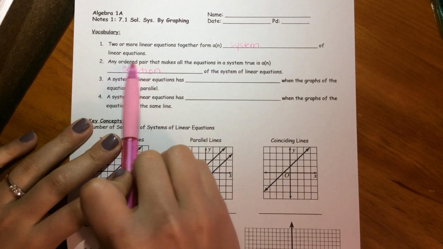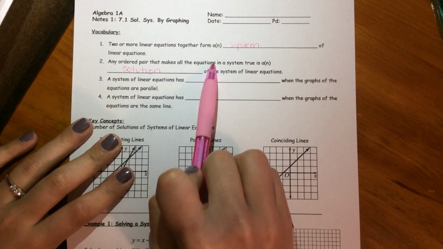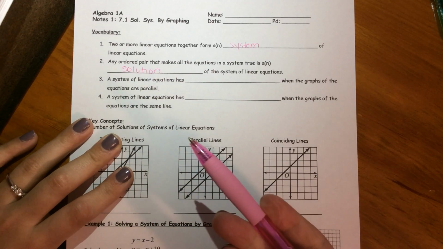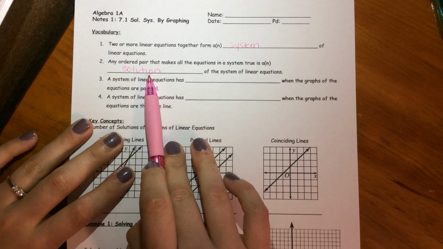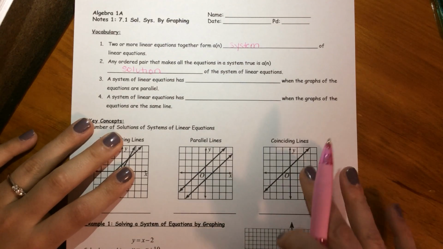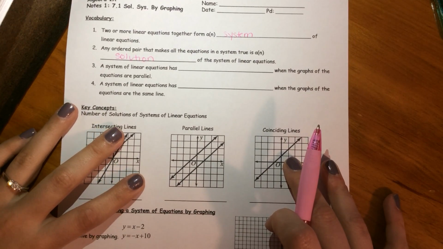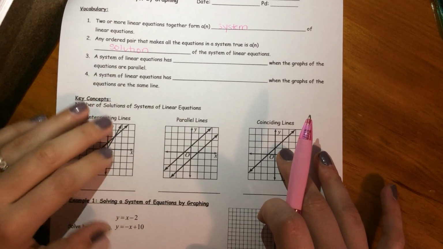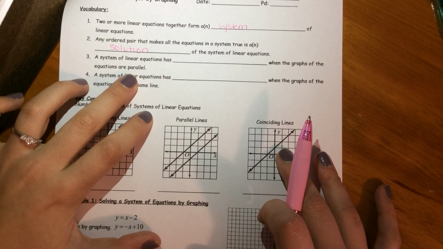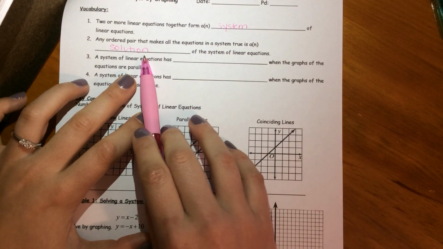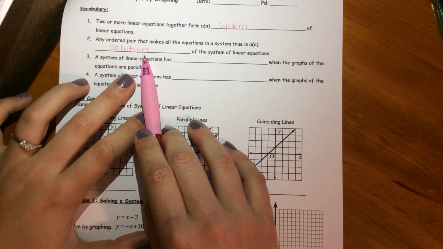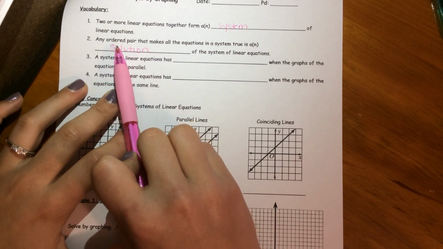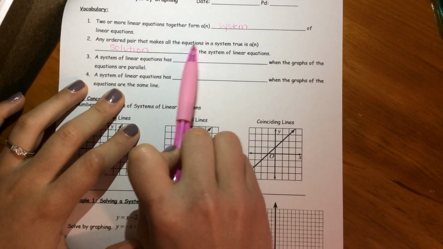So any ordered pair that makes all equations true. That one ordered pair has to work for both equations for it to be counted as a solution. Okay, so we'll talk about what that looks like when we're graphing. A system of linear equations has blank when the graphs of the equations are parallel. Okay, let's back up a step. I apologize for my talk. Let's back up a step. A solution is an ordered pair that makes all equations true.